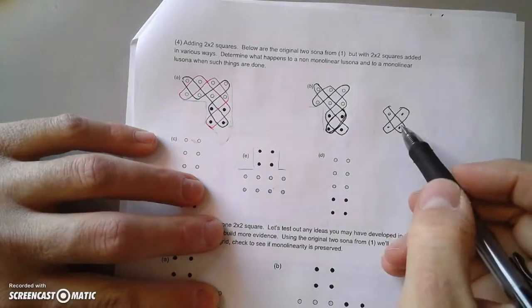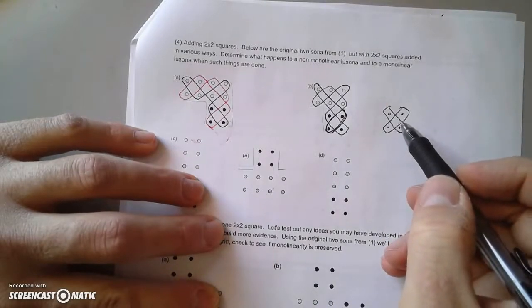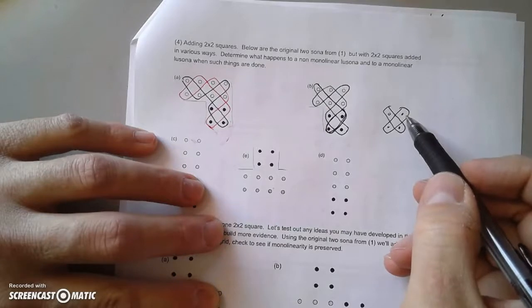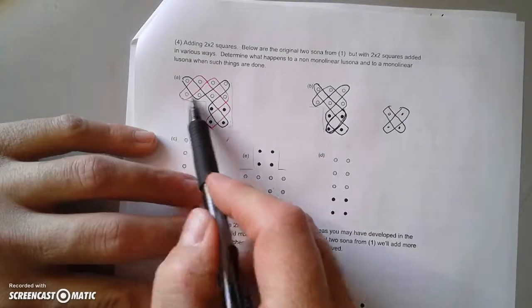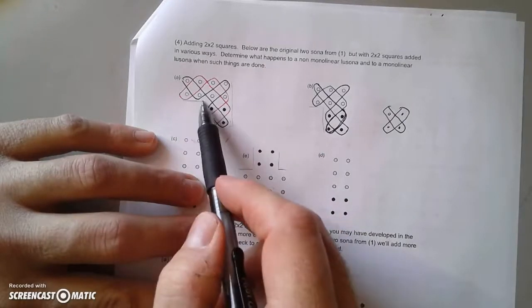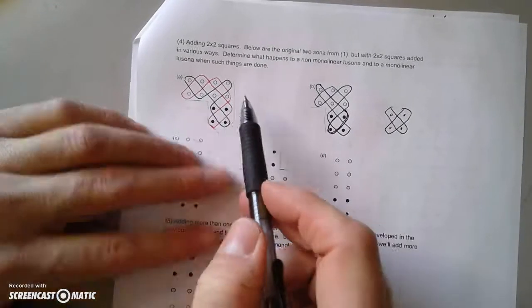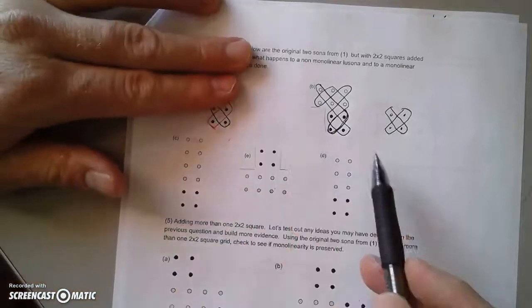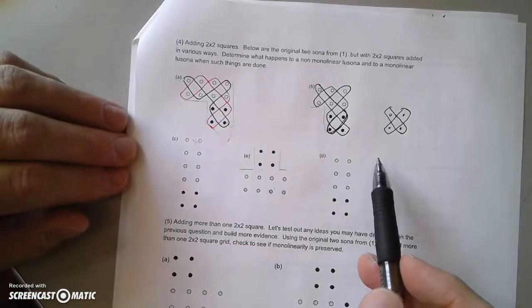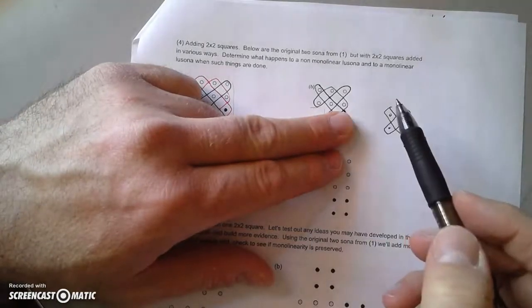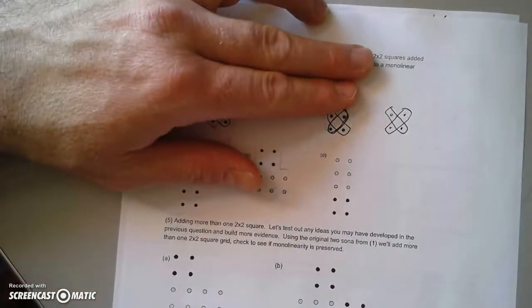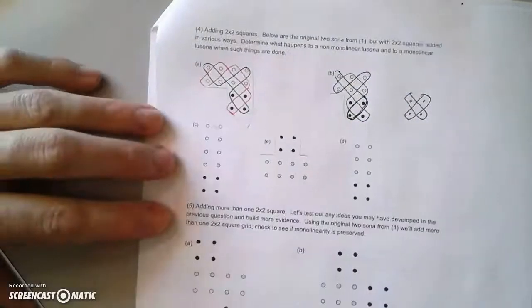It has two components. So it might be surprising that adding something with two components onto something else doesn't change the number. We added two components to this 2x4, and we still have two components. So we had 2, and we got 2. Here we had one component. This is a monolinear loose Sona. We add two components, we get one component.